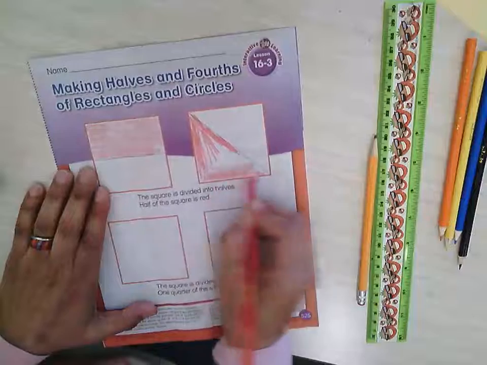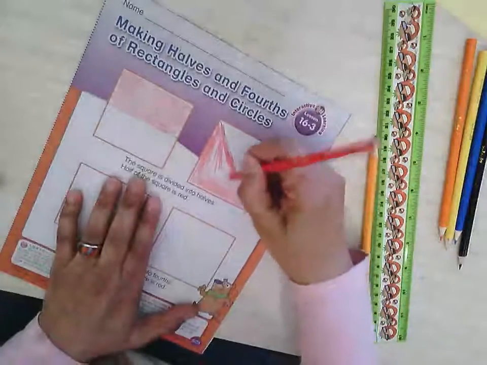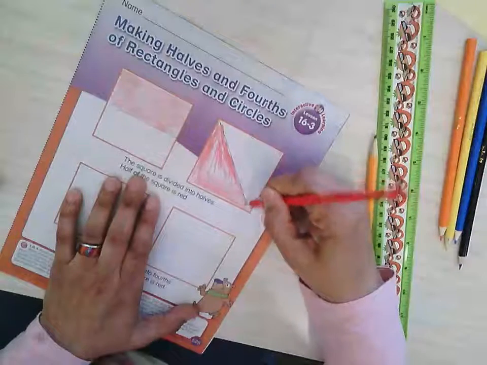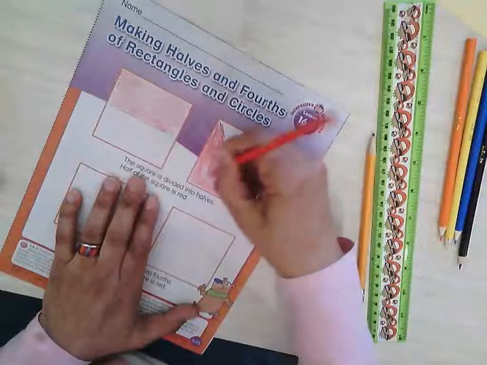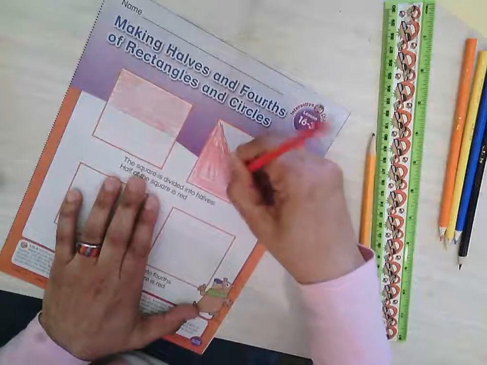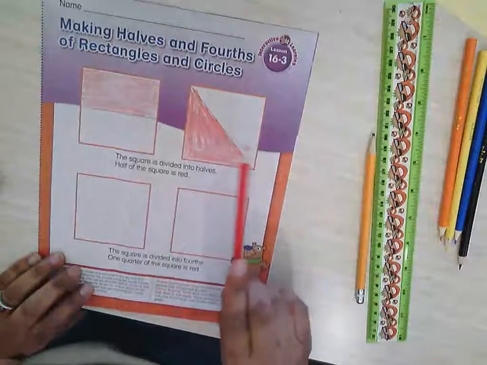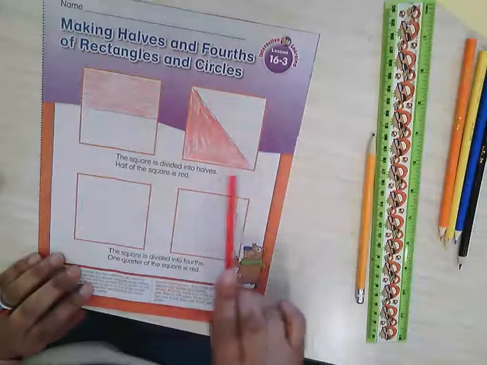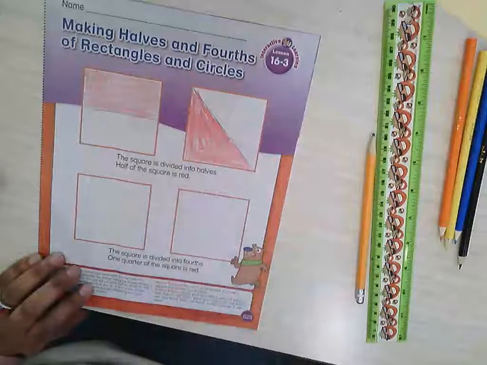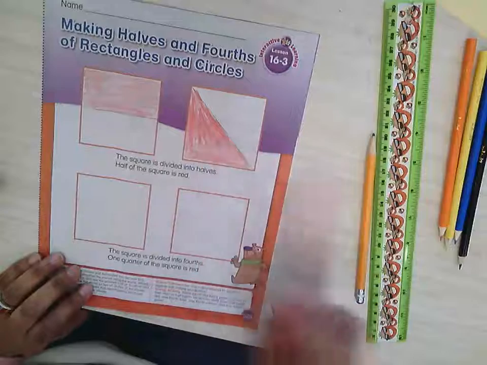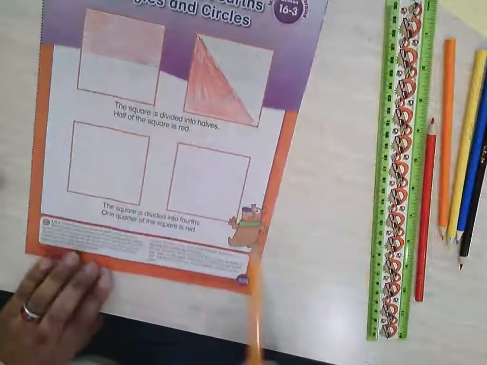So I divided my square into two equal parts, and I'm coloring half of my square. So now I will be saying that I divided the square into two halves, and half of the square is colored red, and I divided it into two triangles. Very good.